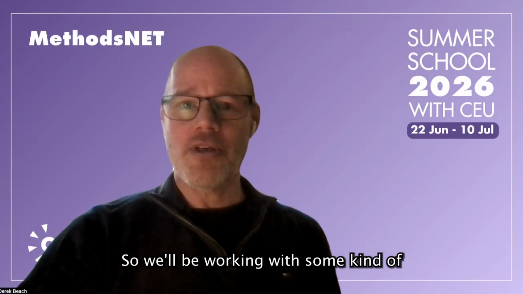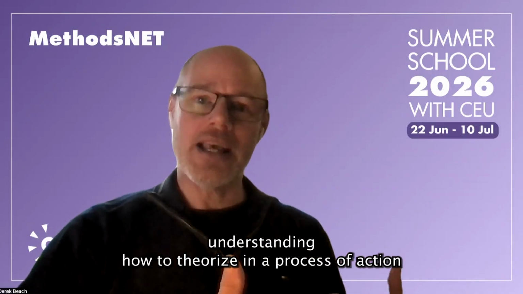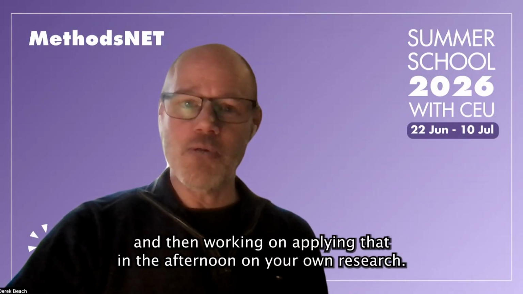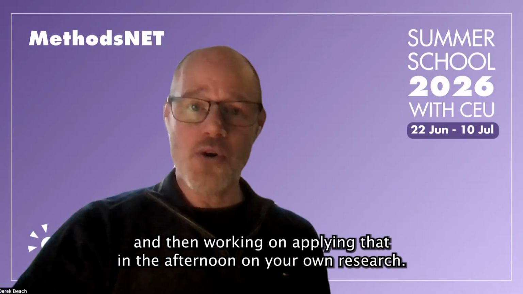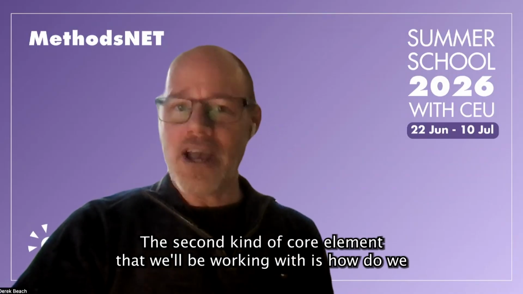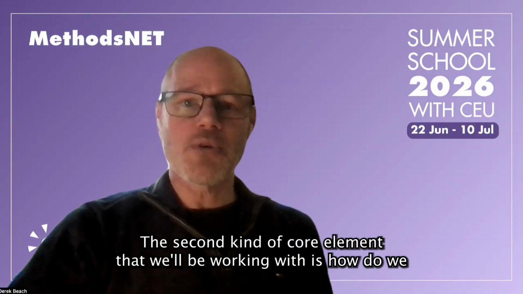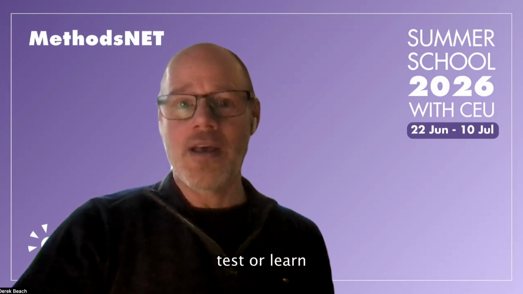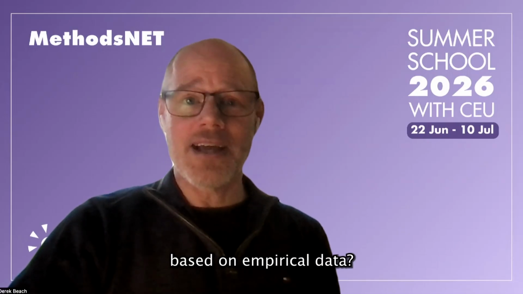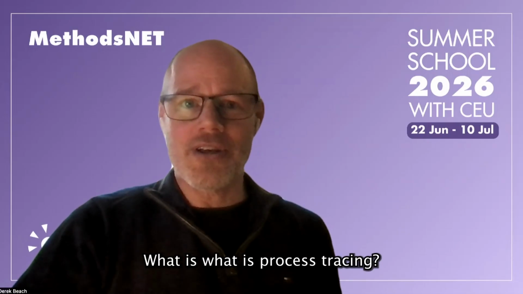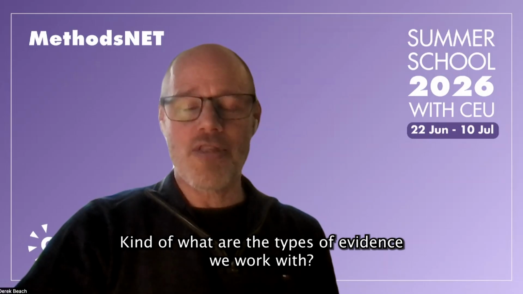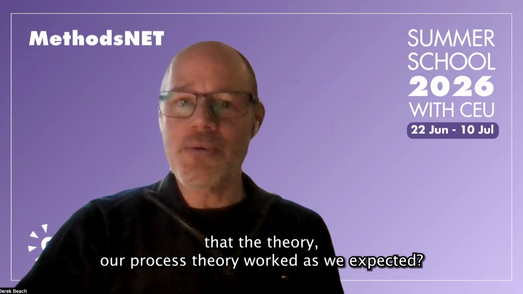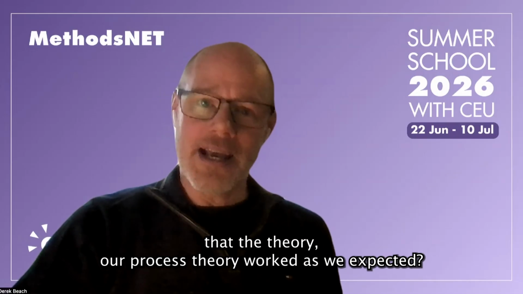So we'll be working with understanding how to theorize in a processual fashion, and then applying that in the afternoon on your own research. The second core element is how we test or learn based on empirical data. What is process tracing? What are the types of evidence we work with? How can we be more or less confident that our process theory worked as we expected?